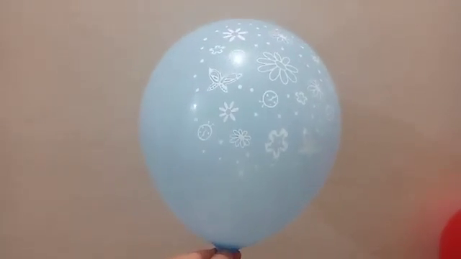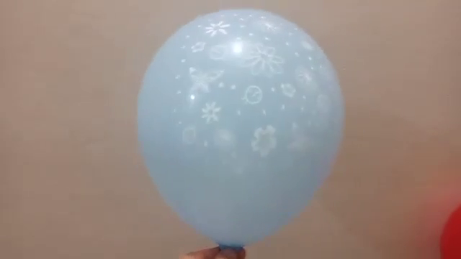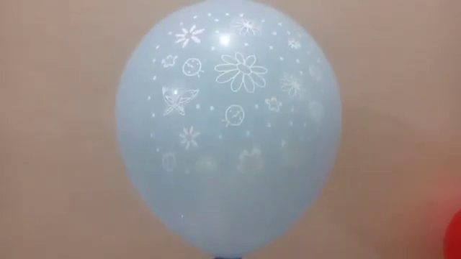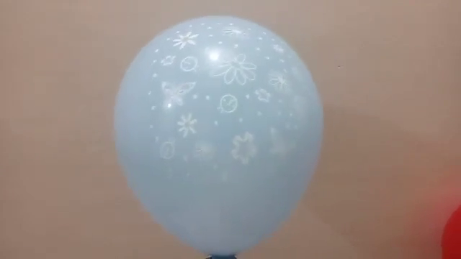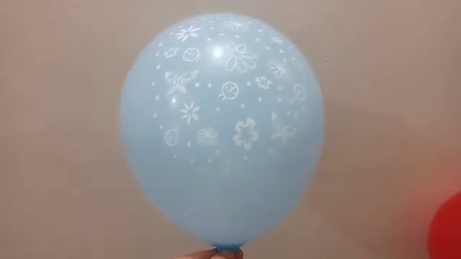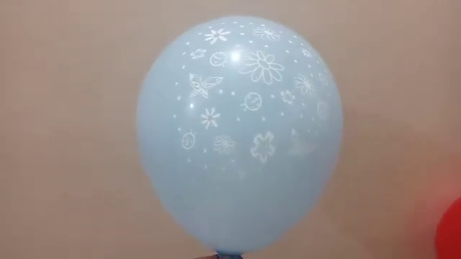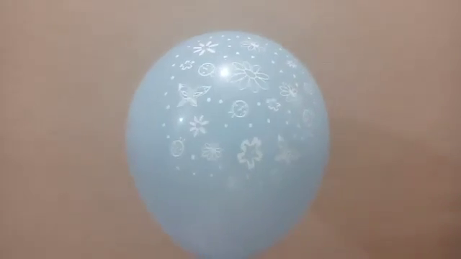This is an activity. Look here. This is a balloon. Take a balloon this way. Blow your balloon and fill it. What are you filling in this balloon? You are filling the balloon with air. You are blowing the balloon with air.